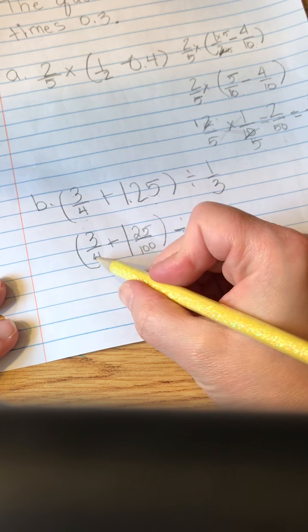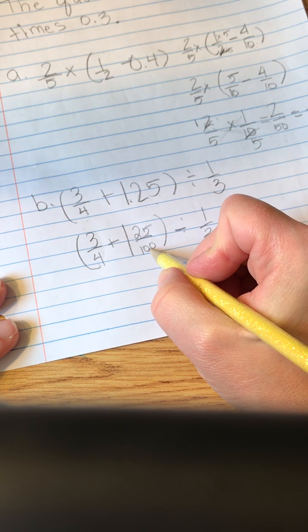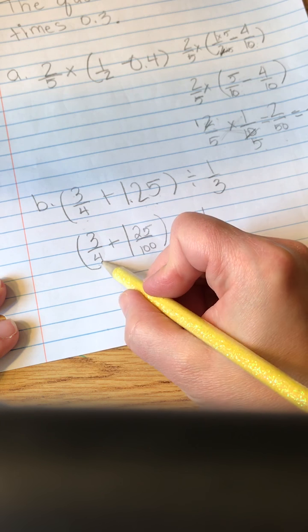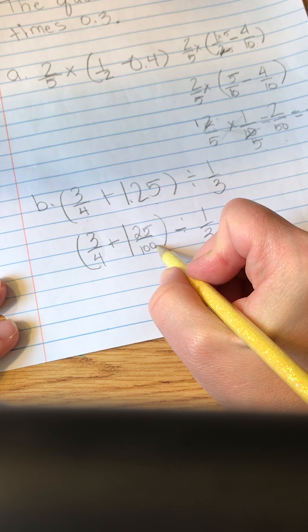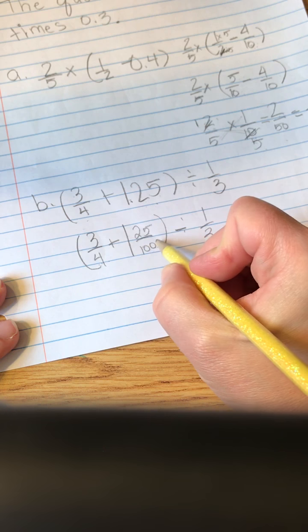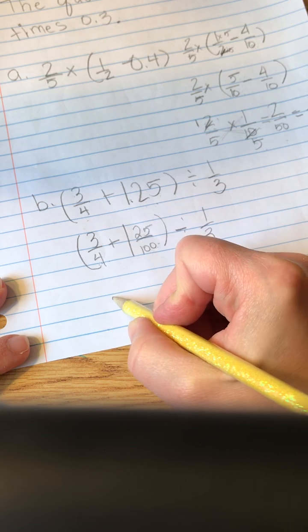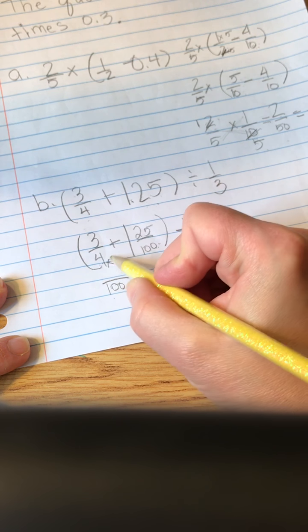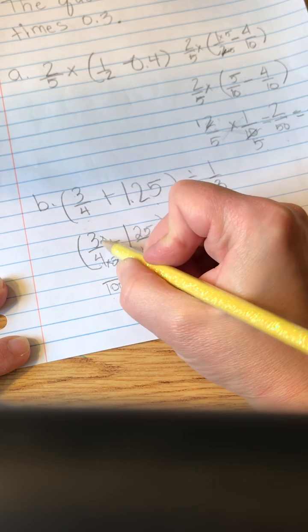He's still there. So now I want to change the denominator here. So I know, because I'm always thinking about money, it takes 4 quarters to equal $1. So I can change that 4 into 100 by multiplying by 25.